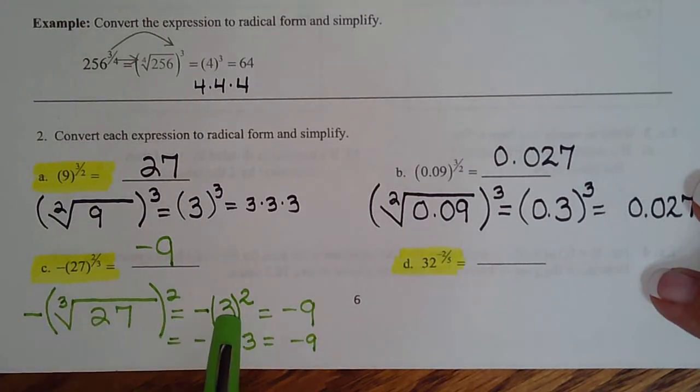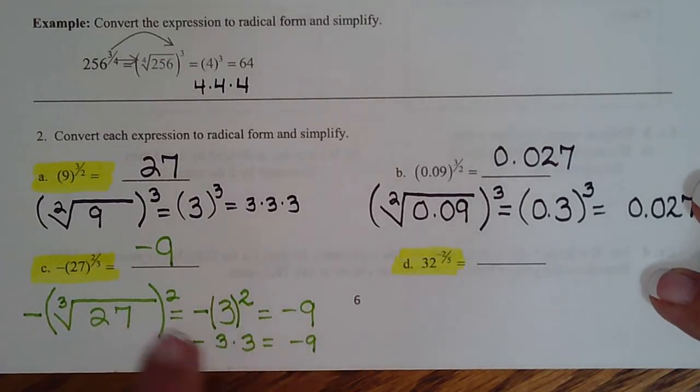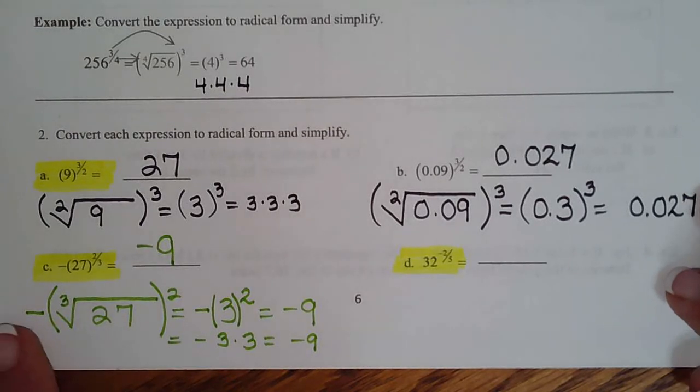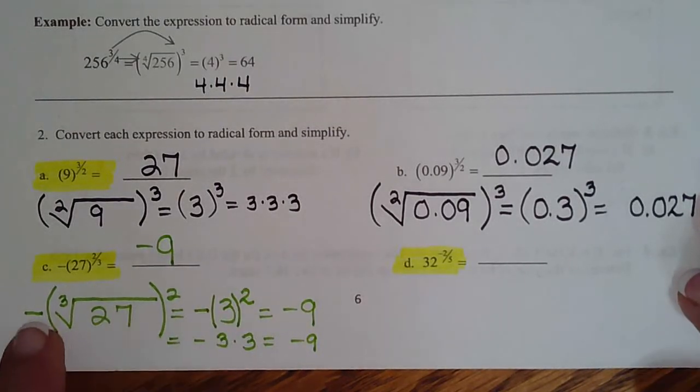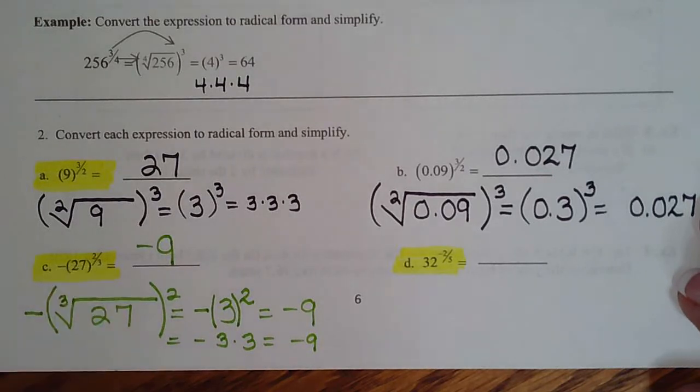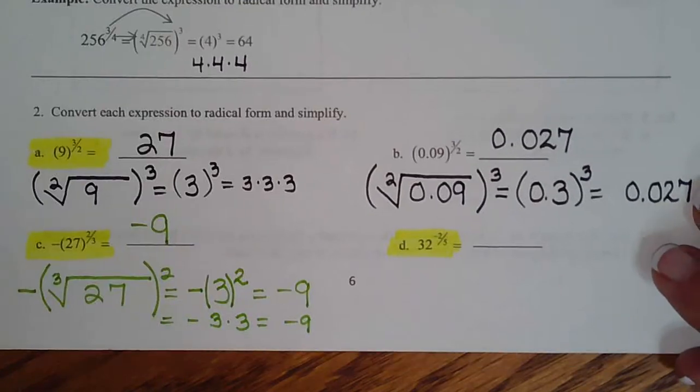We did the cube root of 27 is 3, and I put it in parentheses, and then squared, and then the negative's out in front. And we learned that means one negative and two threes. One negative is negative, 3 times 3 is 9. So the answer would be negative 9. The only way it would be positive 9 is if that negative was inside the parentheses, but it is not, so it is negative 9.